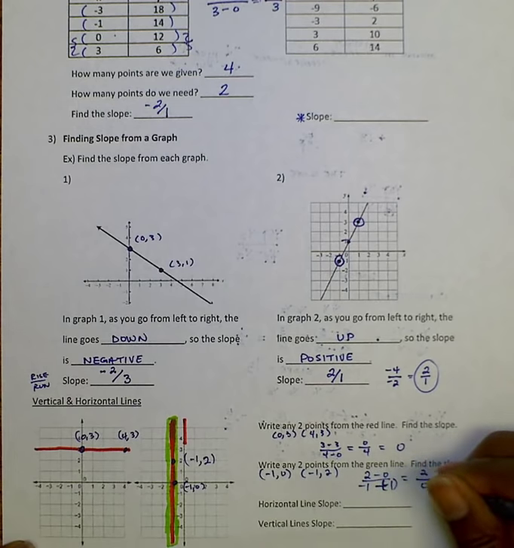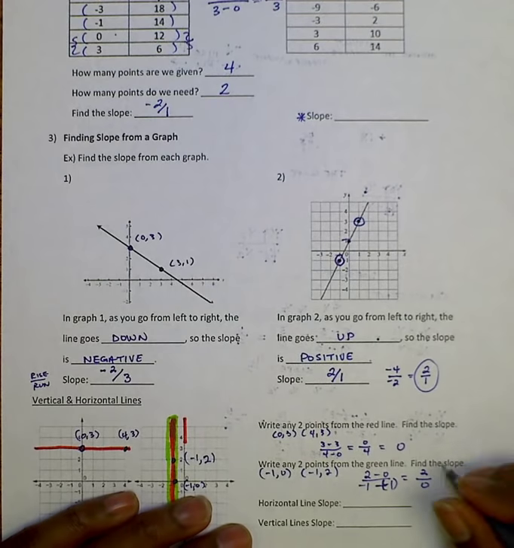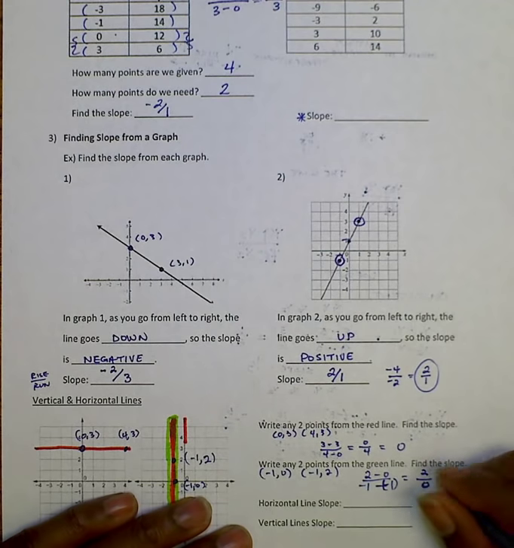Okay, if you type this into your calculator it should say domain error or input error, something like that. Okay, you cannot divide a number by 0. It's impossible. It's saying put two things into groups of 0. It'll never even out. So this is what is called an undefined slope.